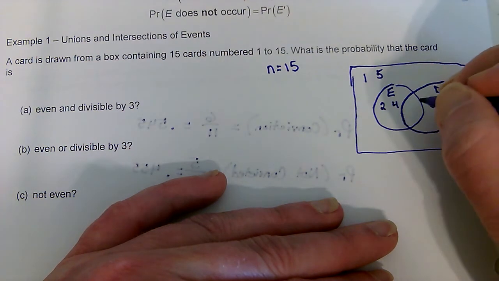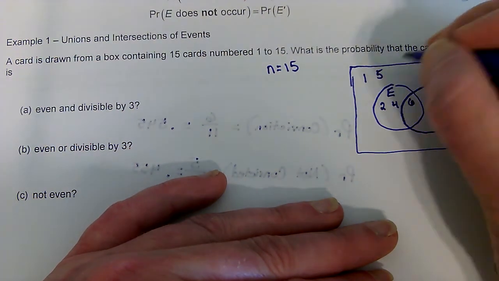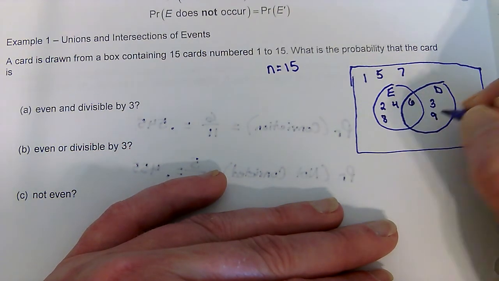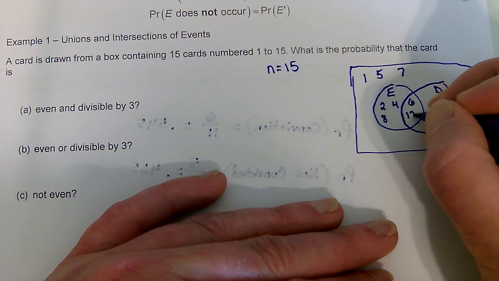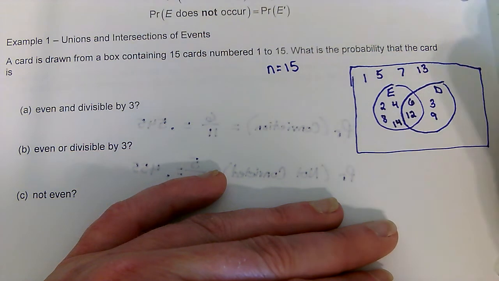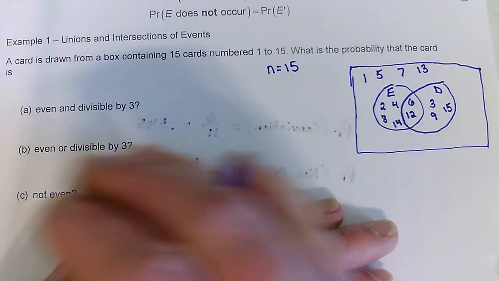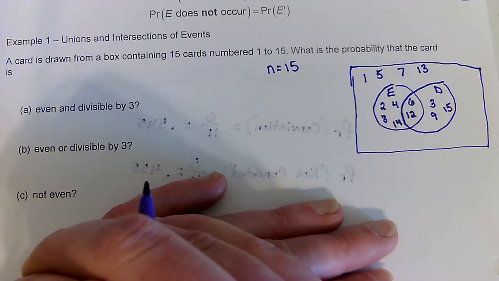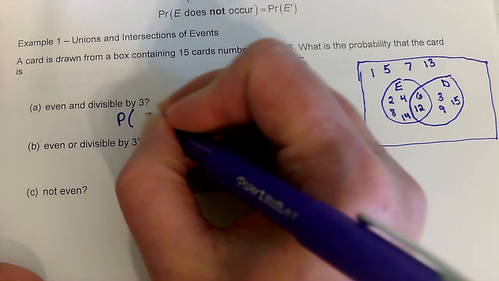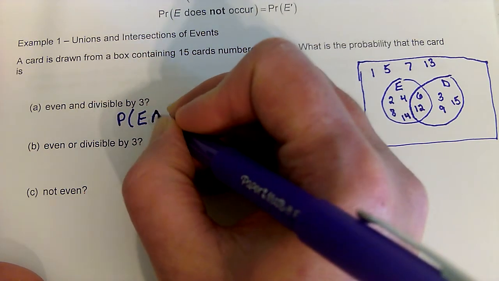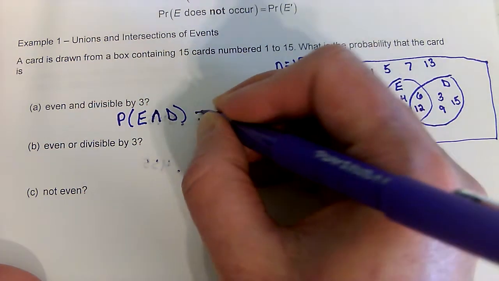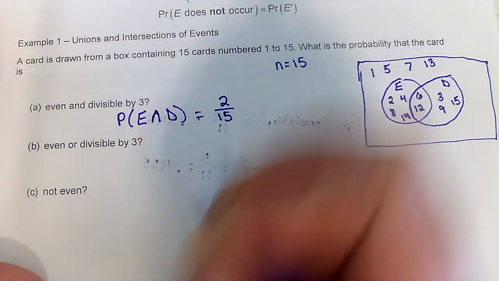6 is even and divisible by 3, so it goes in the middle. 7 is neither. 8 is even. 9 is divisible by 3. 12 is both. 13 is neither. 14 is even. And 15 is divisible by 3. So even and divisible by 3, that's that intersection, the ones that meet both conditions. The probability of being even and divisible by 3 is going to be how many we have in the intersection. So that's 2 out of the 15 possible.